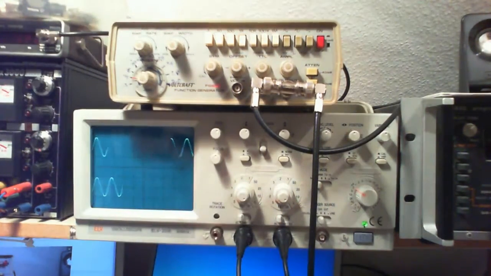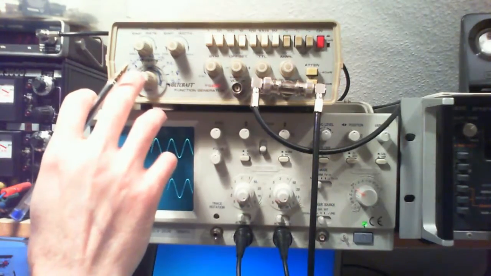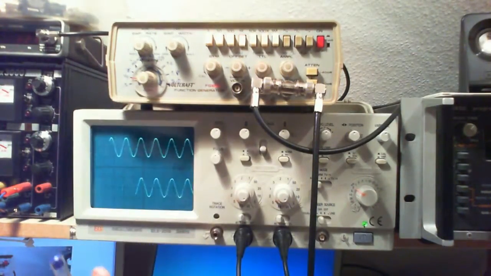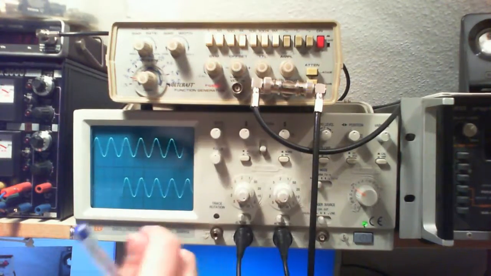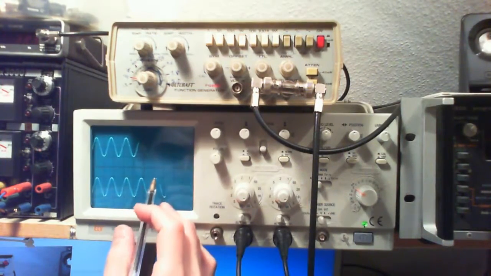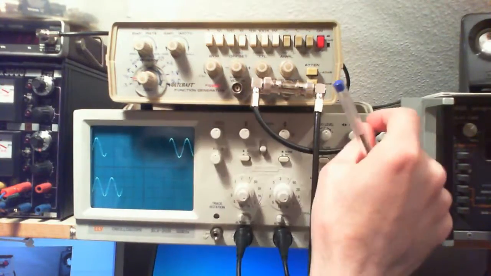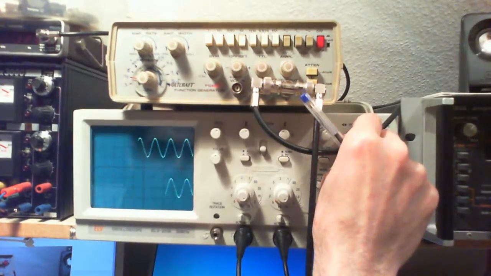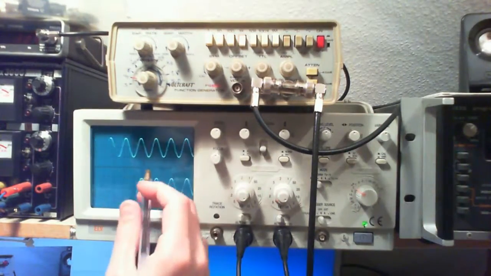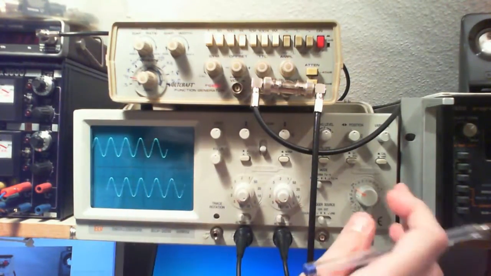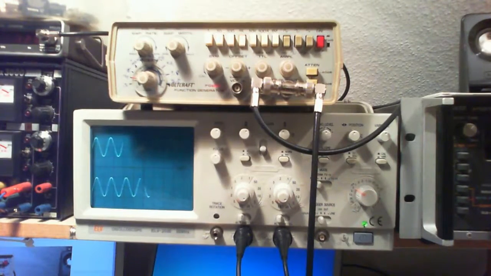320 hertz. I don't know if the scale over here is wrong. You see over here we are at about 1.4 times 2 milliseconds, 2.8 milliseconds. 1 over 2.8 milliseconds, 357.